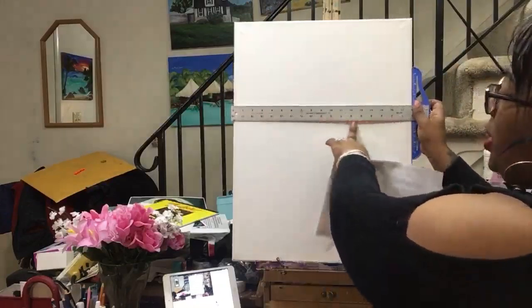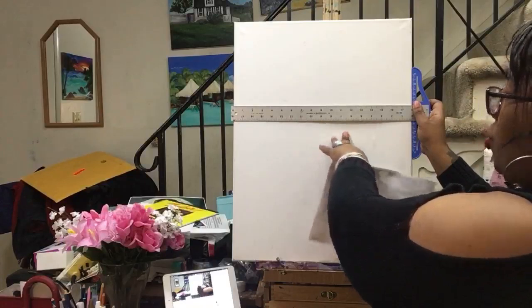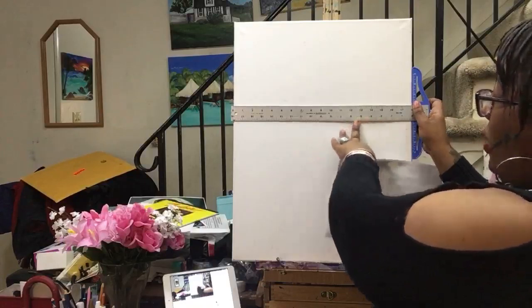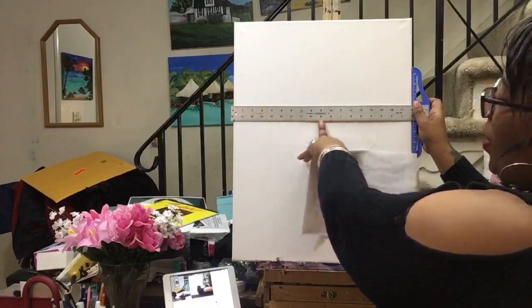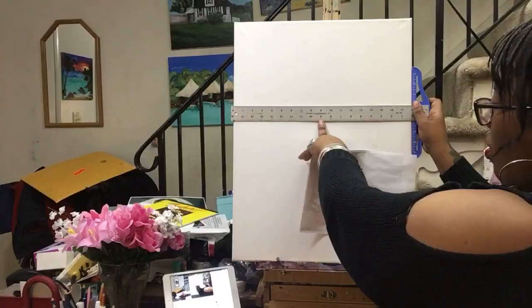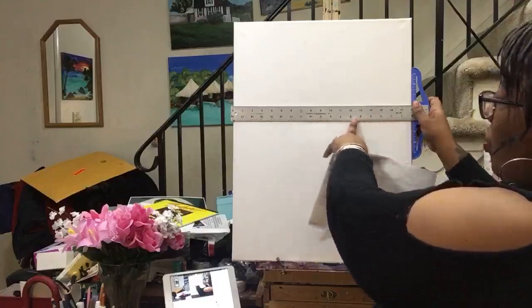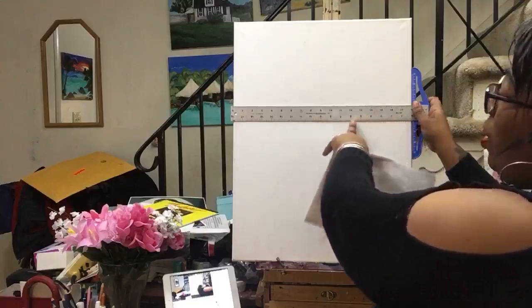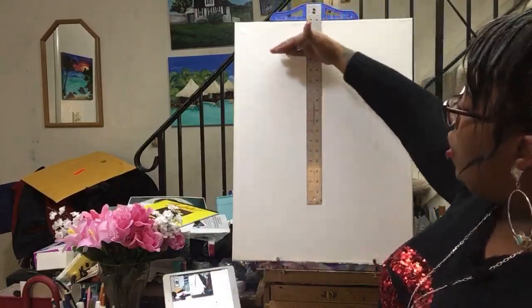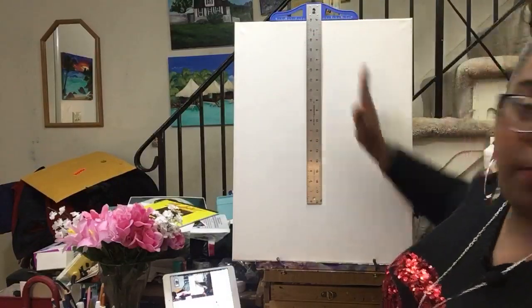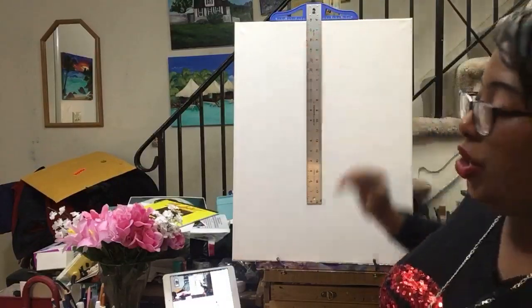But in this case, this is a bigger canvas, so you would probably want to double that size. Even 6 inches over is too far over as far as I'm concerned. So I would go 3 to 4 inches over and about 3 inches down to know where I want her to be situated in position on the canvas.